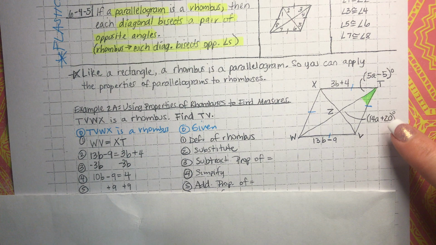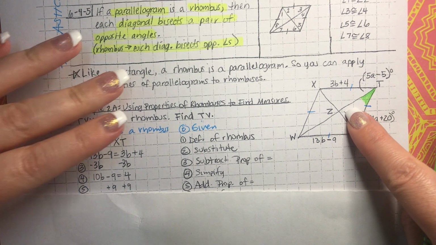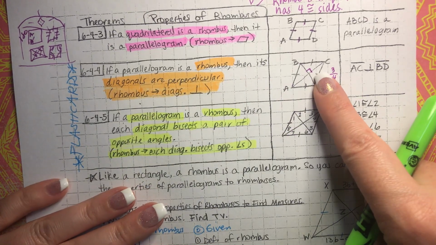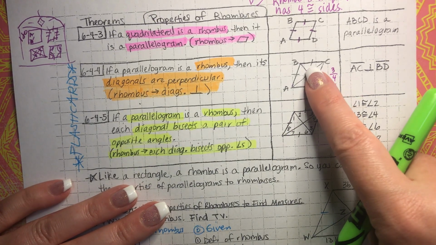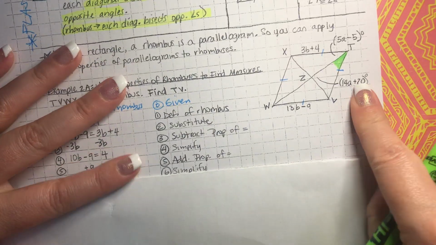Without looking, why do you think that would be helpful? Well, what do we know? We know that if it's a rhombus, then the diagonals are perpendicular, right? And if they're perpendicular, it means they meet at 90 degrees. So that is really our equation.